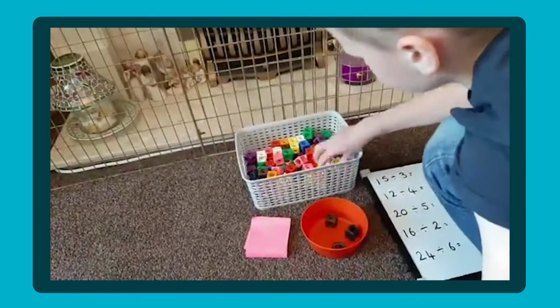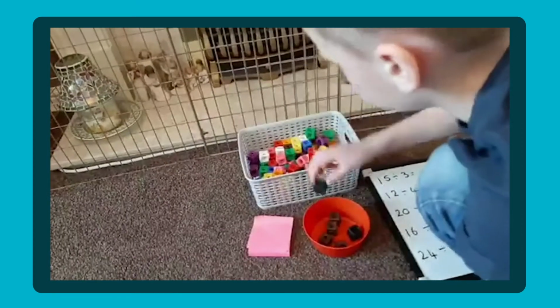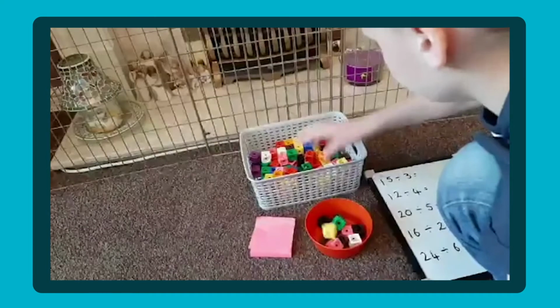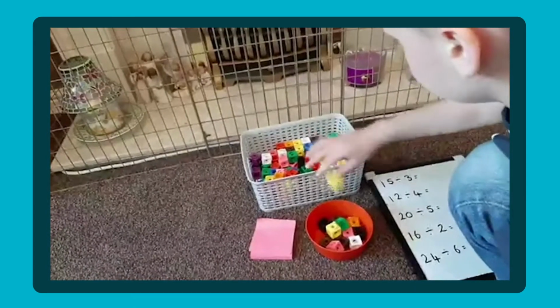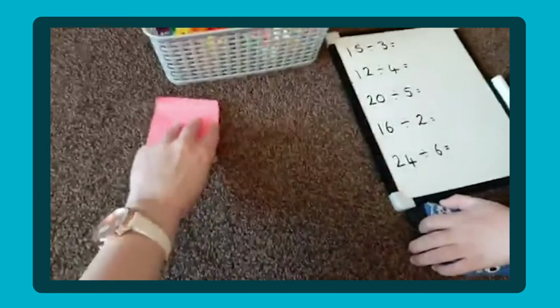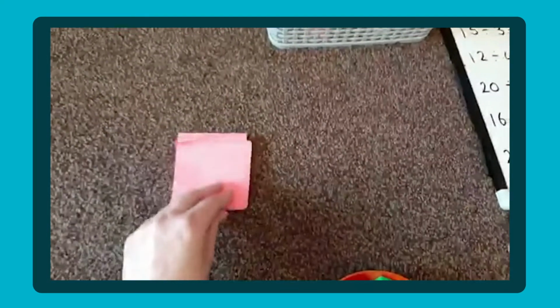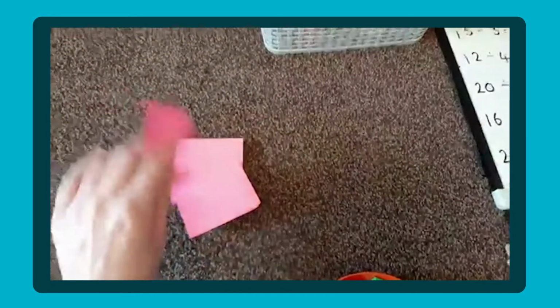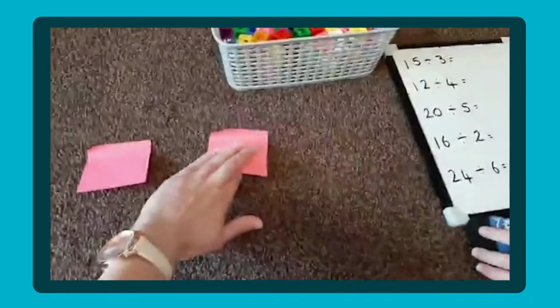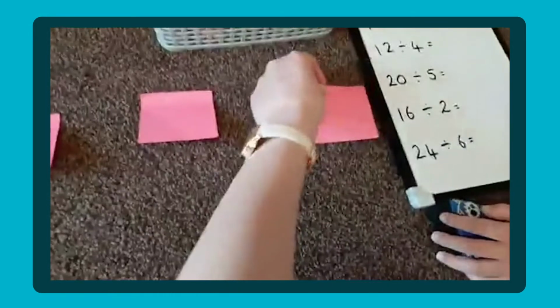Go on then. 1, 2, 3, 4, 5, 6, 7, 8, 9, 10, 11, 12, 13, 14, 15, good boy. So we've got our 15 cubes, they're what we're sharing. We now need to create our 3 groups. Now you could use paper plates for this, just so that we can really identify those groups. I'm going to use 3 post-its for this question. So we're just going to have 3 post-its stuck down to show our 3 groups that we are sharing into.